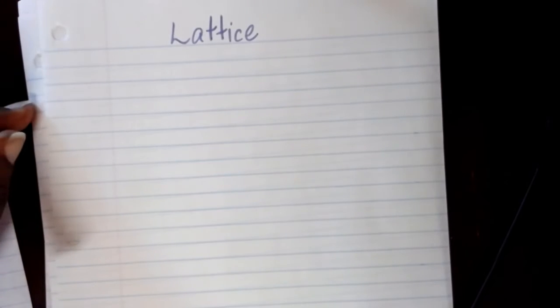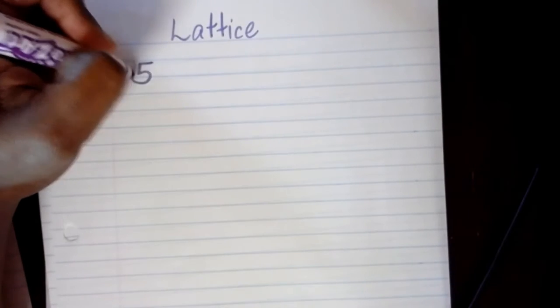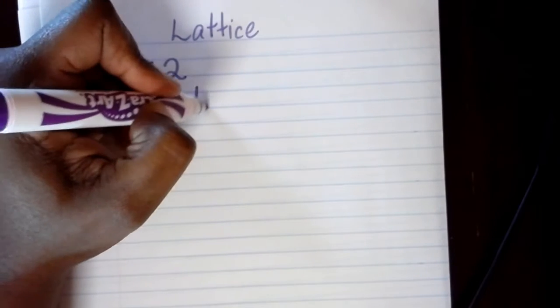Today I will show you how to multiply numbers using the lattice method. Now, with the lattice method, we're going to first start off with 2 digits times 1. So our first problem will be 52 times 6.